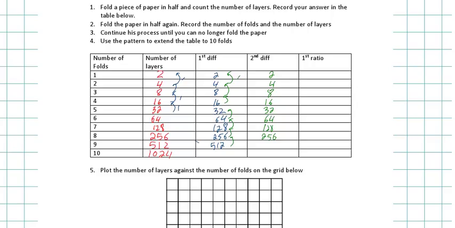Is your first difference constant? So is it 2, 2, 2, 2, 2, 2, 2? No. Is your second? It's the same as what? So the first difference is the same as the number of layers. Yes. And the second difference is the same as the number of layers. It's not constant, so it's not quadratic and it's not linear, right? But there's a pattern here. And the pattern, as Scott was saying, is that the first difference is exactly the same as the number of layers. And the second difference is also exactly the same as my number of layers.